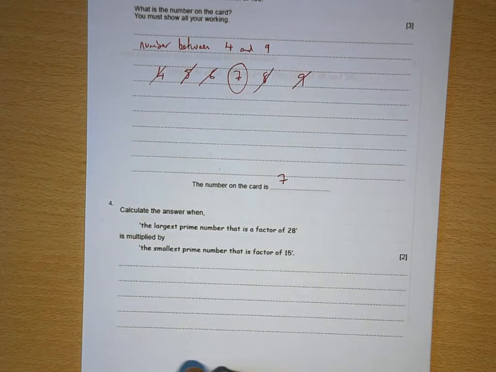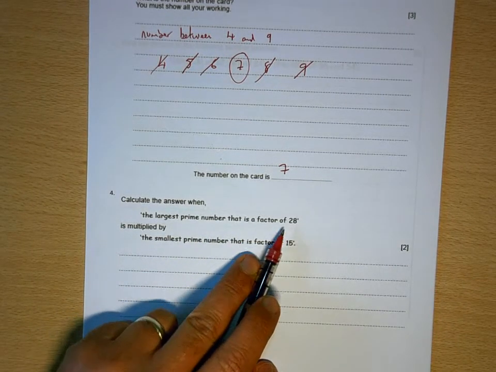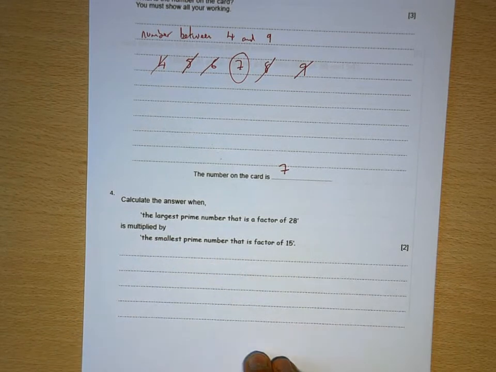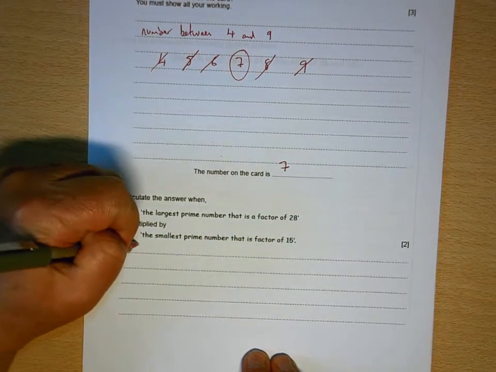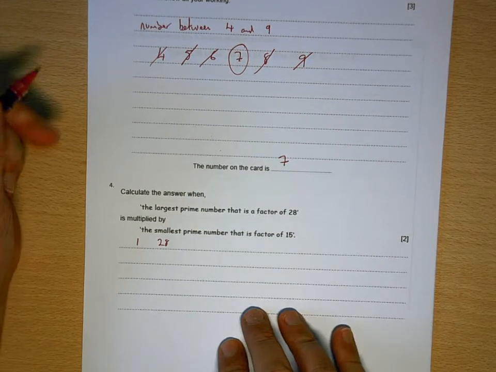Calculate the answer when the largest prime number that is a factor of 28 is multiplied by the smallest prime number that is a factor of 15. So factors of 28, if you remember, I always encourage you to list them as factor pairs.